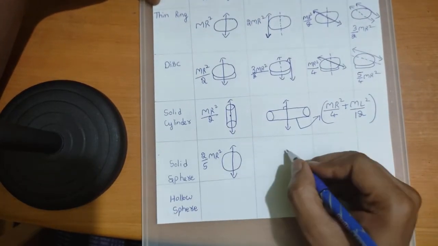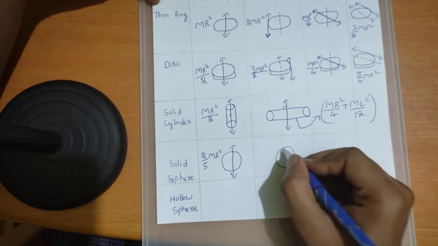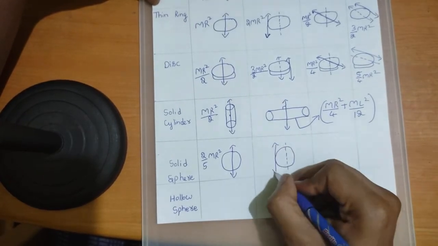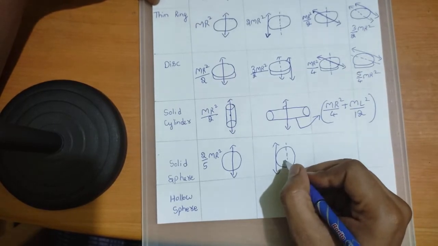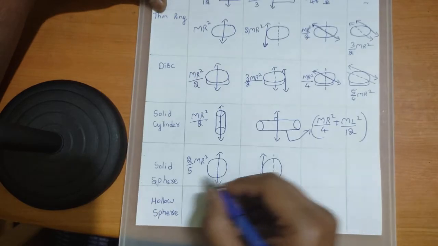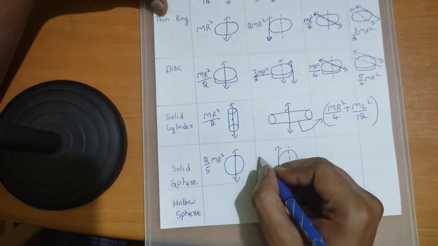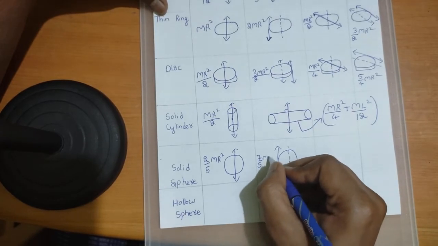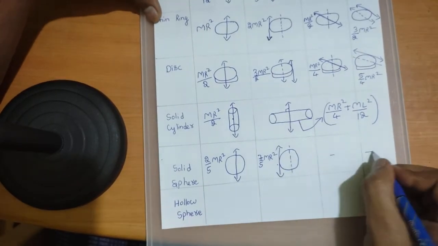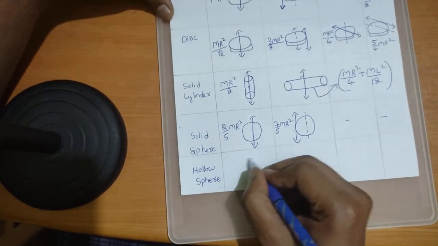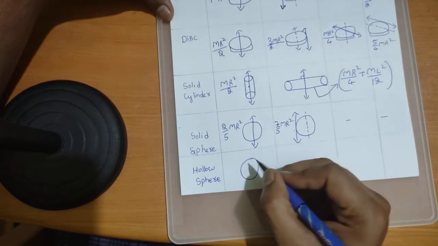Alright, next we have the axis passing through one end. Now how are these two axes arranged in a parallel manner? So for parallel, what do we have to do? We have to add 1 mr square to this expression. Finally, we will be getting 7 by 5 mr square. In this object, we don't have these other cases.